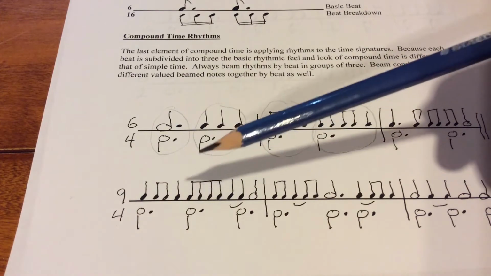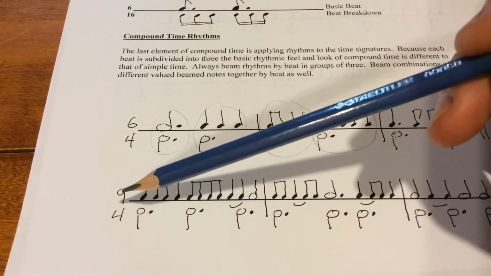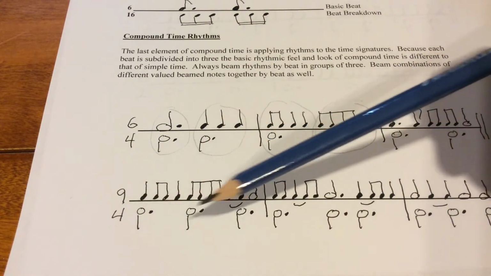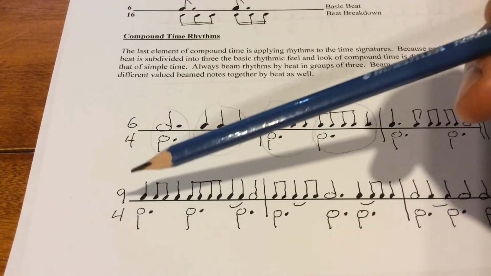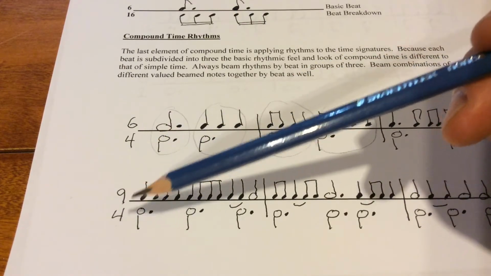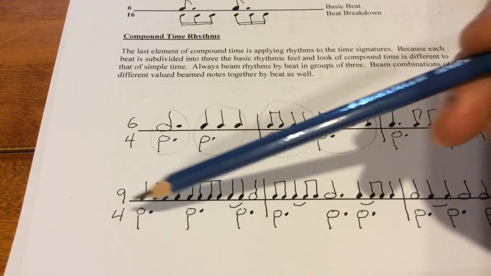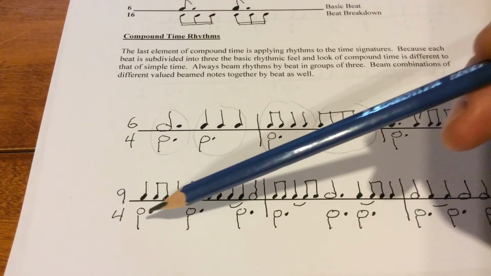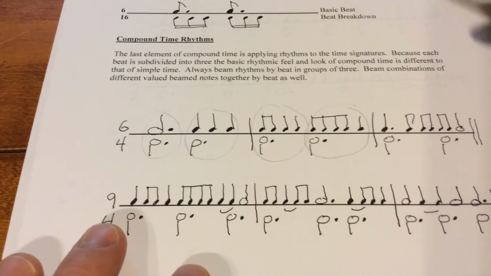If we look at another example, this one's a triple bar, 9/4. So again, 9 quarter notes, that's our beat breakdown because it's compound. So what does that 9 divided by 3 give us? It tells us it's a triple bar, so then we need to have 3 dotted half notes to represent this. And a whole bunch more examples.